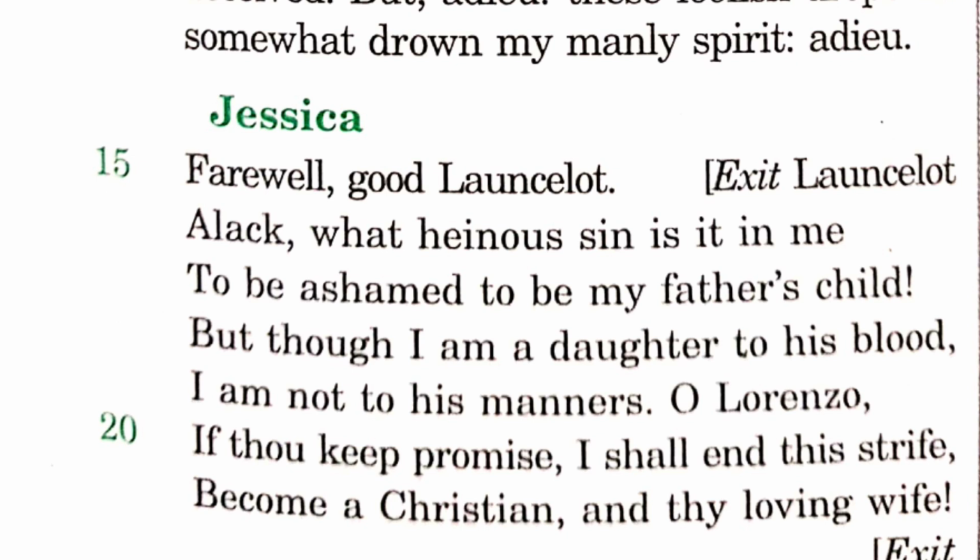She says, oh God, what a heinous sinner I am, to be ashamed of my father's child. Alack, what heinous sin is it in me to be ashamed to be my father's child? But though I am a daughter to his blood, I am not to his manners. O Lorenzo, if thou keep promise, I shall end this strife, become a Christian and thy loving wife.